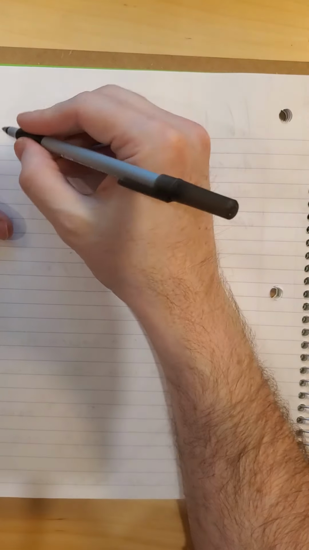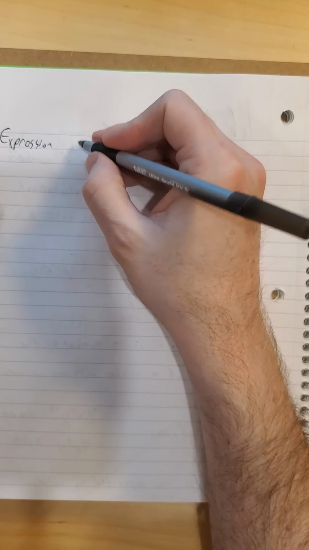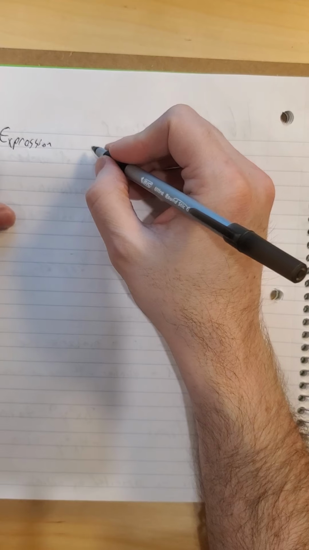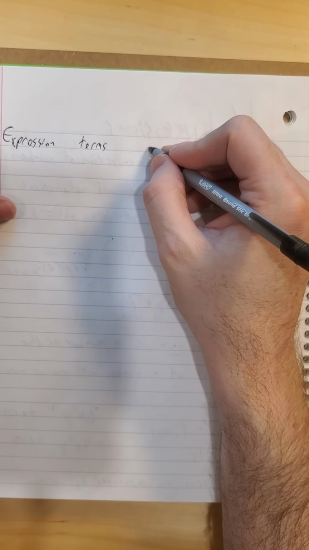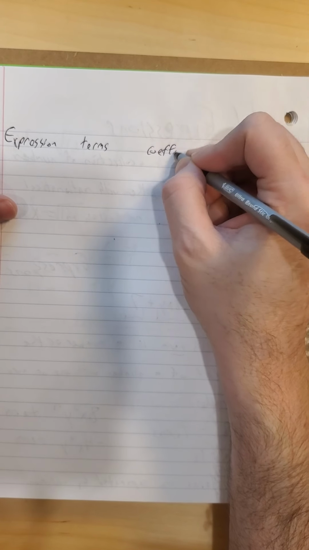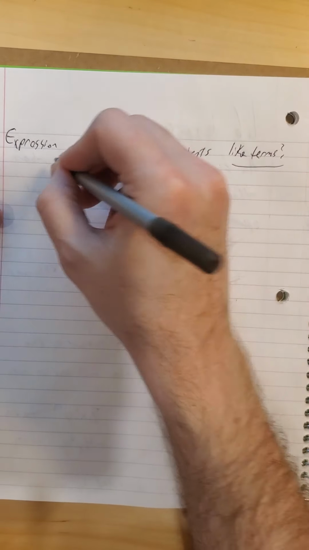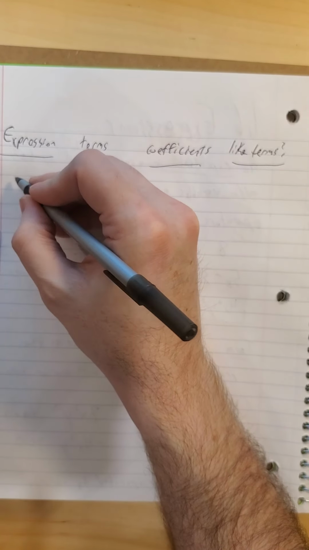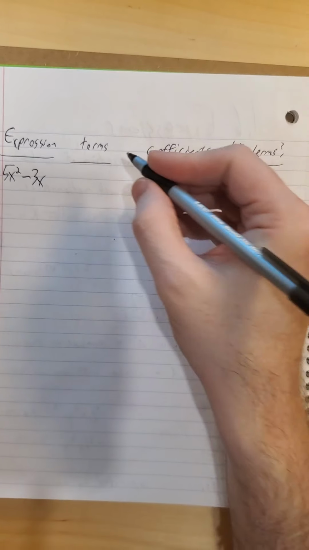And we'll look at a few examples of that. So we'll start with 5x squared minus 3x.